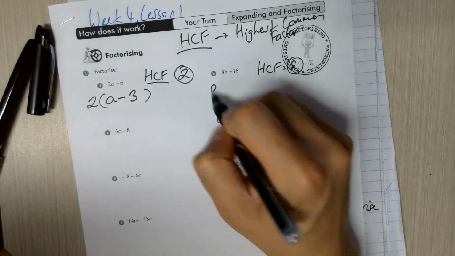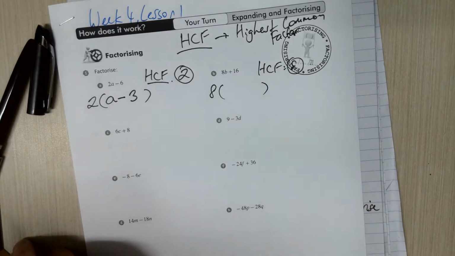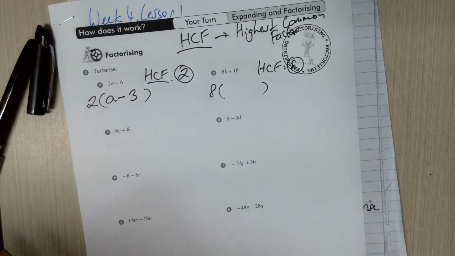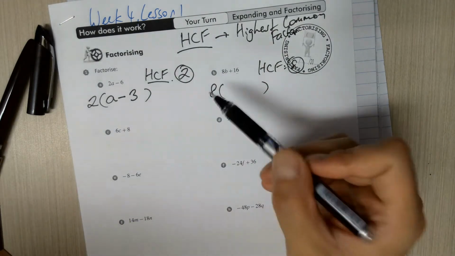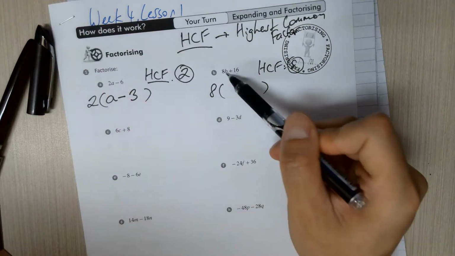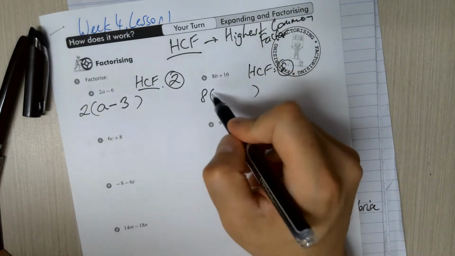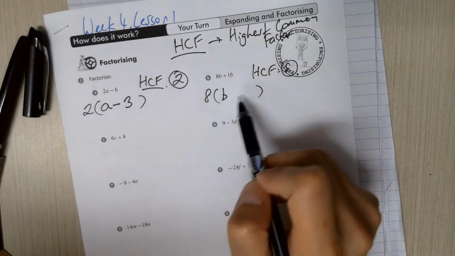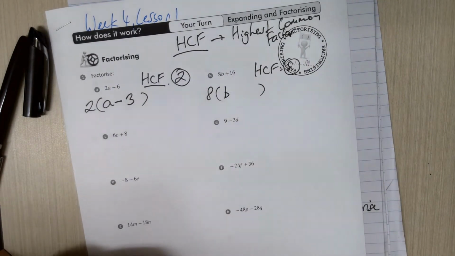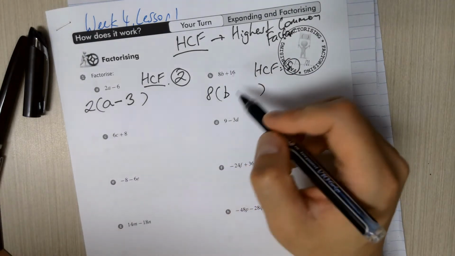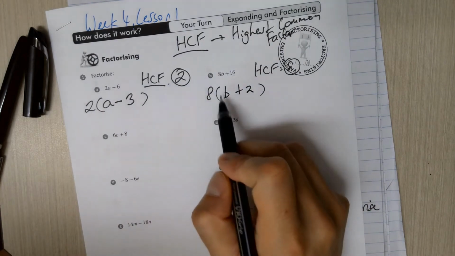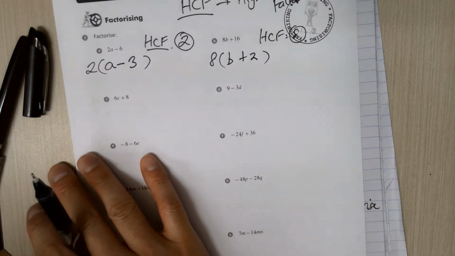So what I'm going to do, I'm going to have 8 outside of the bracket. Now the next step is I want to divide each term by the highest common factor. 8b divided by 8. Basically, I'm asking, what do you multiply 8 with to get 8b? Obviously, it's b. Right? And what do I multiply 8 with to get 16? Or 16 divided by 8 is just 2. Or positive 16 divided by 8 is positive 2. So my answer is 8 bracket b plus 2.